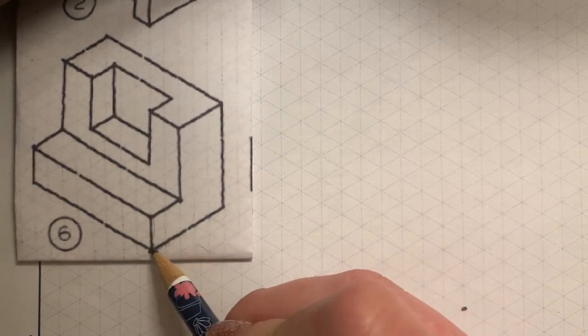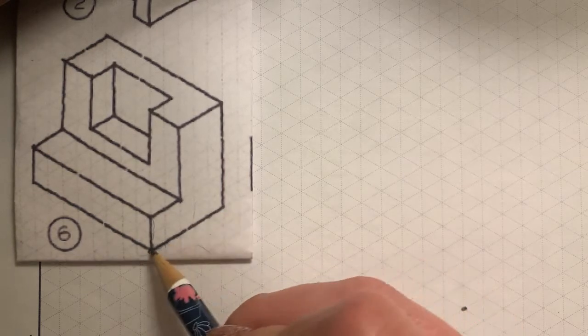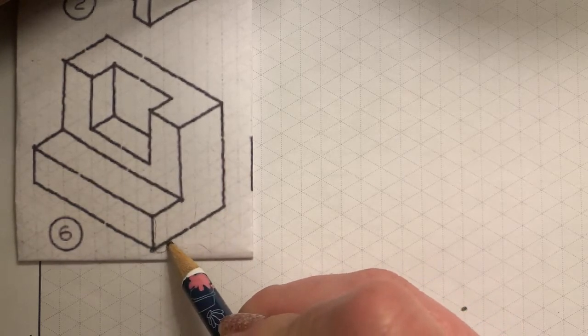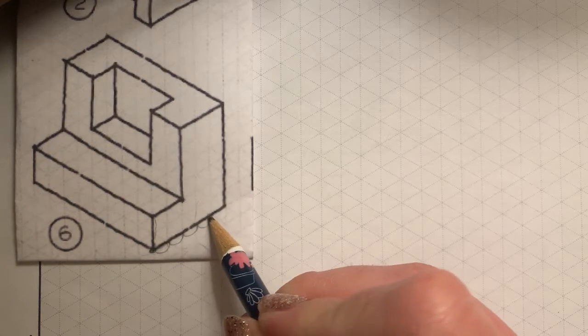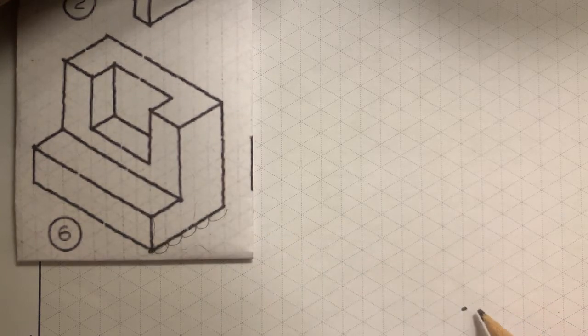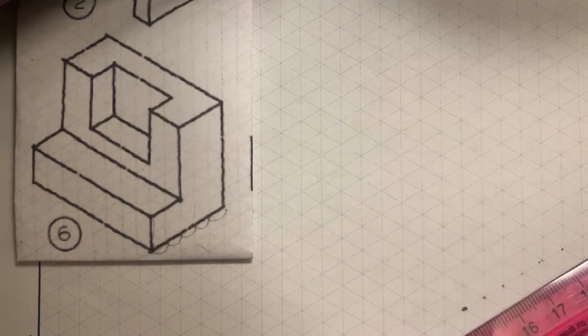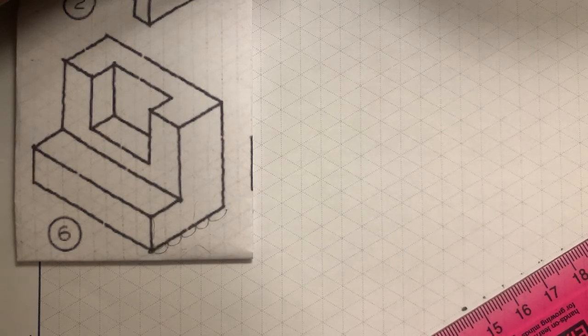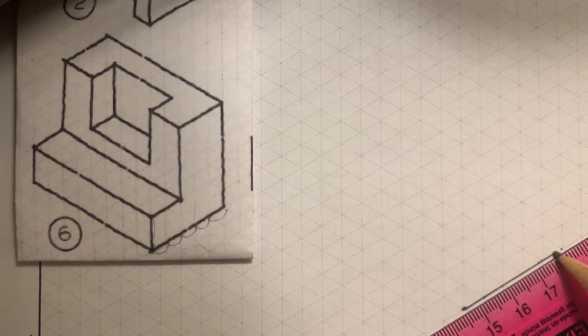Now I'm going to draw this first object line up and to the right, and it goes up and to the right 1, 2, 3, 4, 5. So I'm going to go up 1, 2, 3, 4, 5. If you notice, I'm counting to the intersection points. And then I'm going to grab my straight edge and connect those points to make a nice and straight object line.